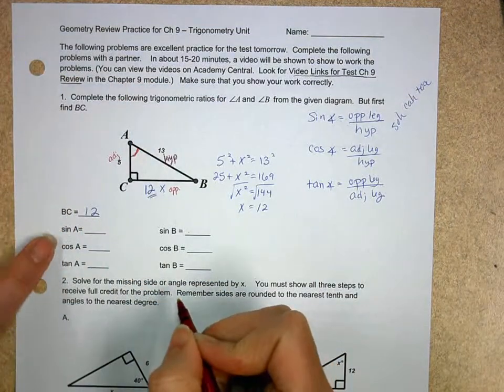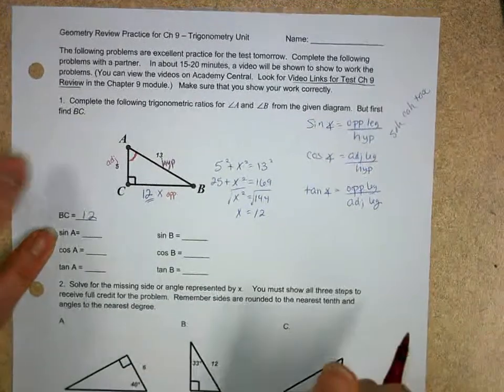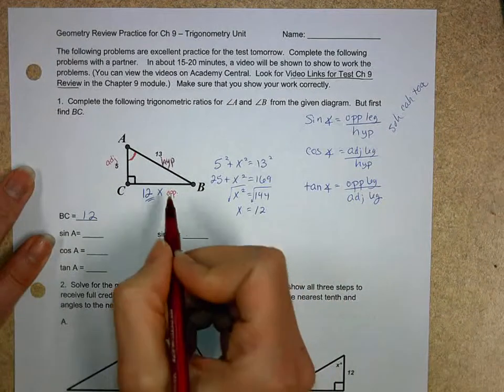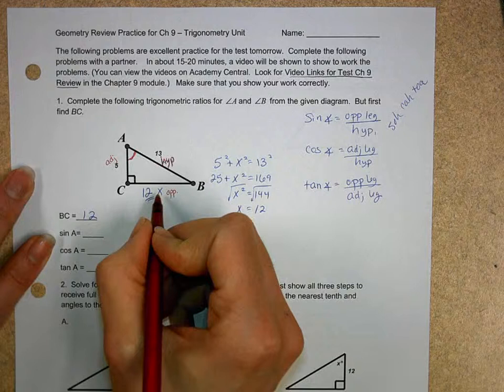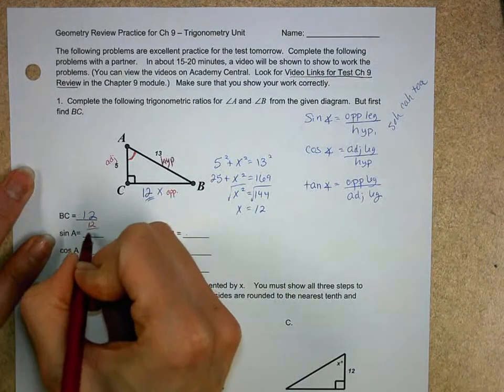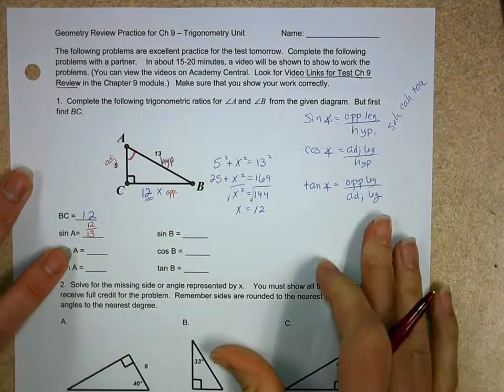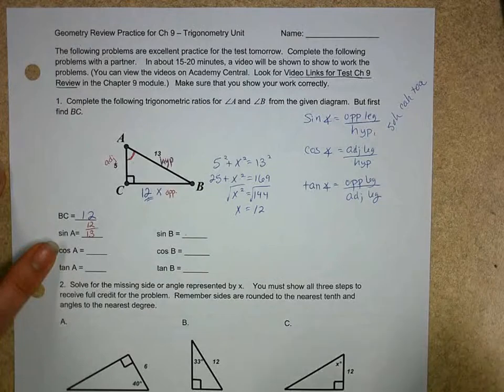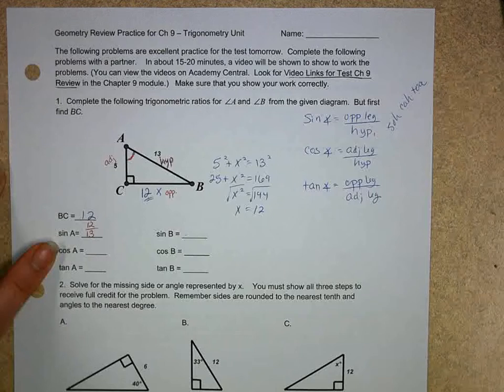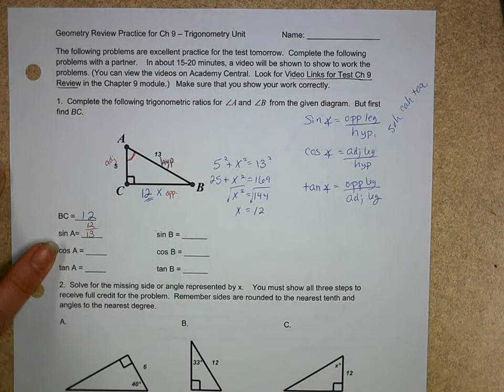So when I start plugging these in, the sine for angle A is going to be opposite leg over hypotenuse. So that's 12 over 13. Now, here's a word of warning that will help you on your test. You're going to have to reduce some of the fractions. Not all, but you might even have radicals in them. So make sure you review your notes when we went over these. That will be very helpful, but always double check. So I get 12 over 13.